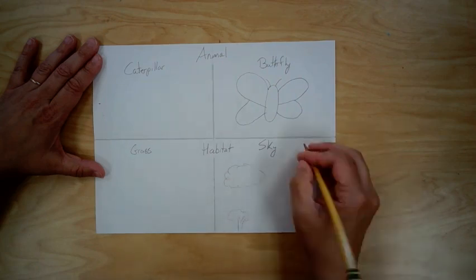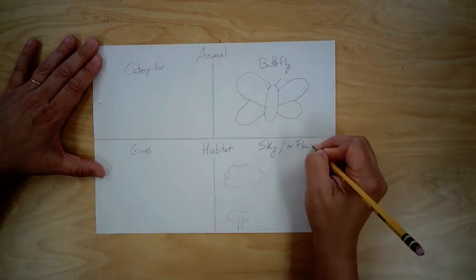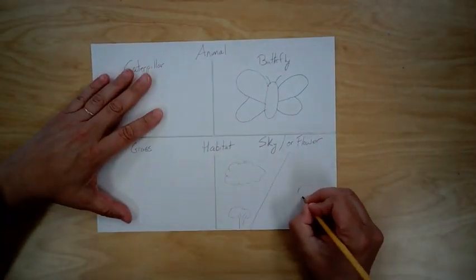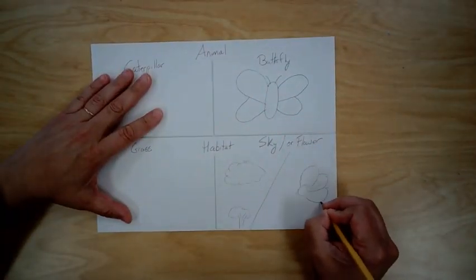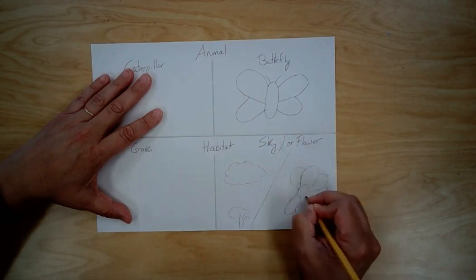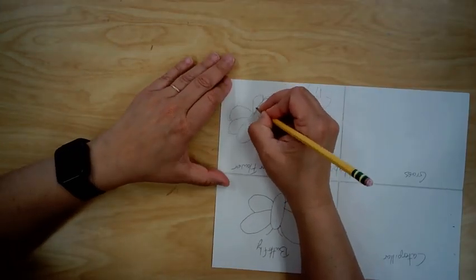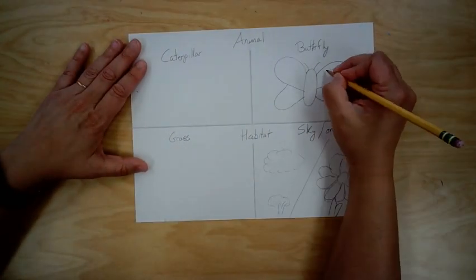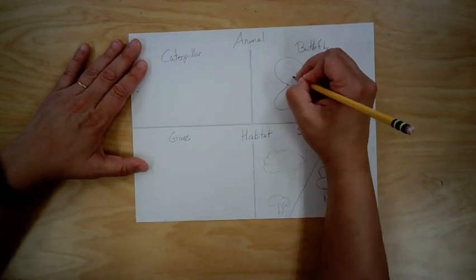You're going to divide your paper into fourths, and you're going to have the animal in the first stage and the animal in the second stage, and just draw the animal. And then in the bottom quarter, you're going to draw where that animal might live, the background for that drawing.